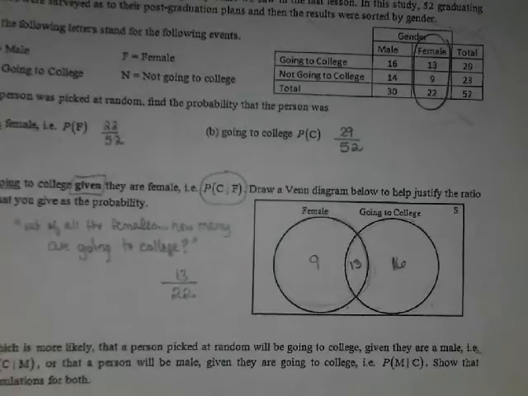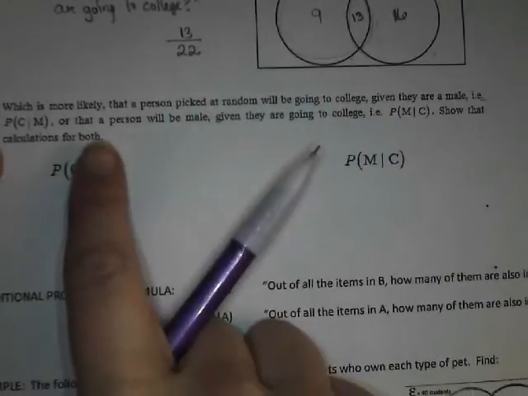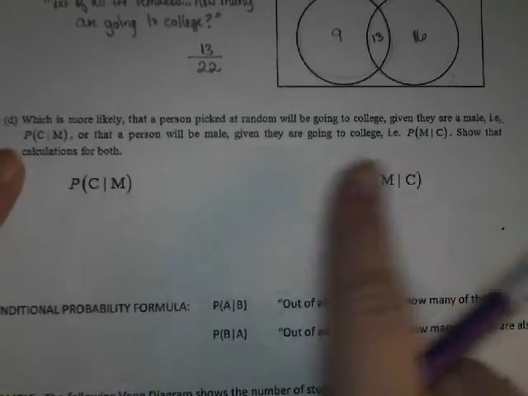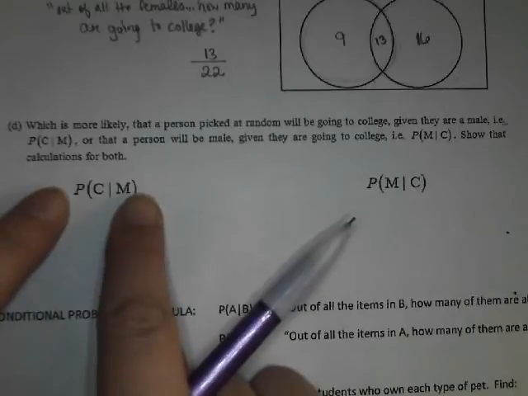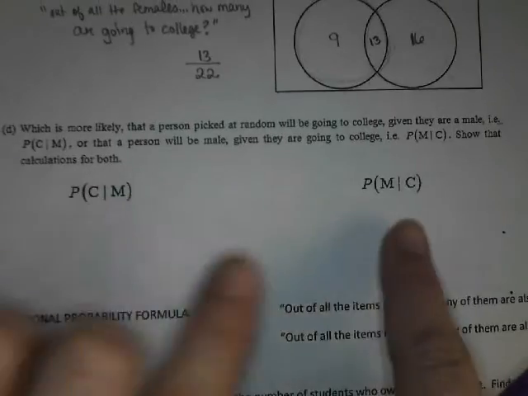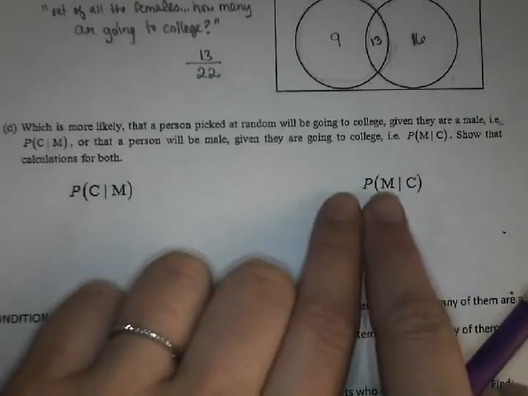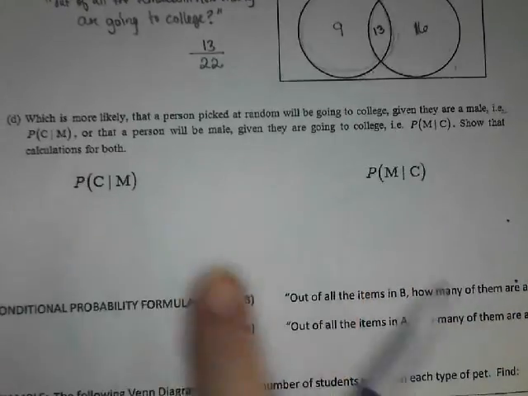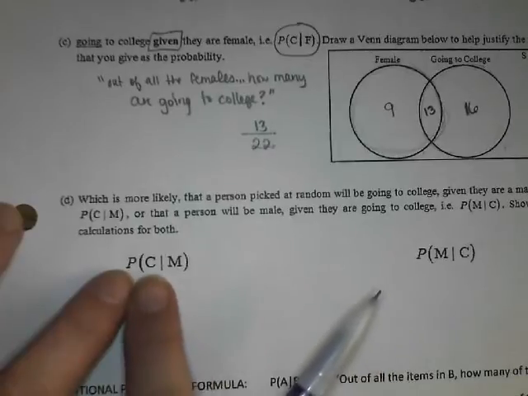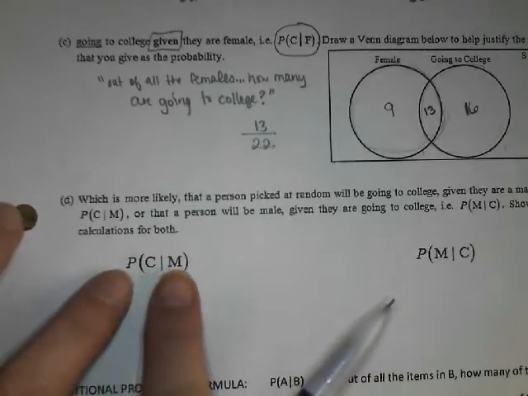Okay? Now, D is going to ask us to calculate two things. The probability of someone going to college given that they're a male, versus the flip of that, the probability that someone's a male given that they go to college. So let's start with this first one. It's the probability of going to college given that they're a male.